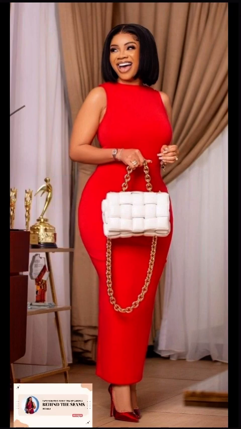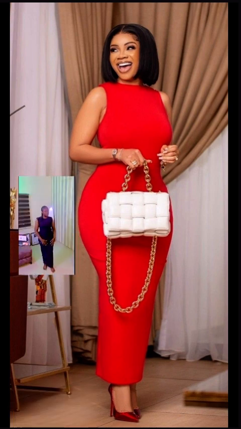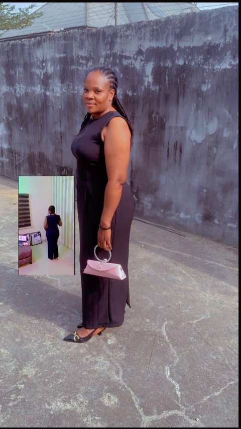So in today's tutorial, we're going to be drafting and sewing this beautiful basic bodice dress. So if this is what you're interested in, then let's get started right away.